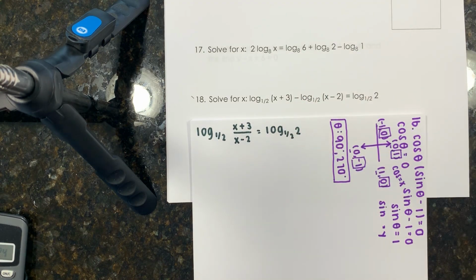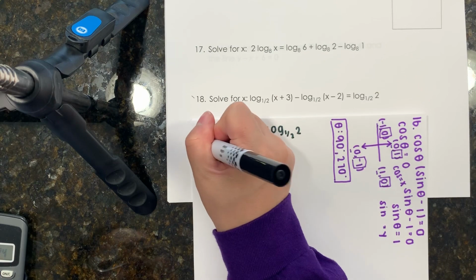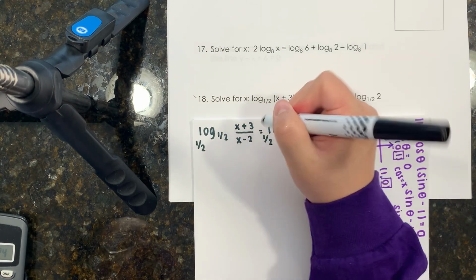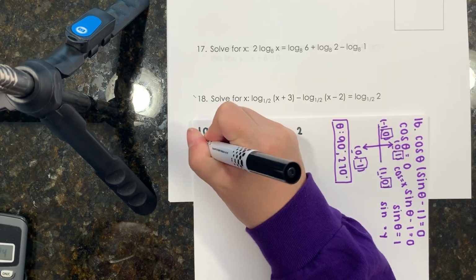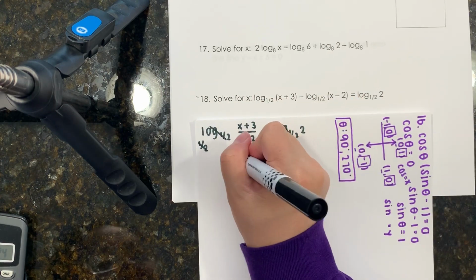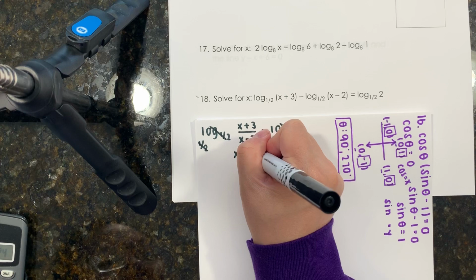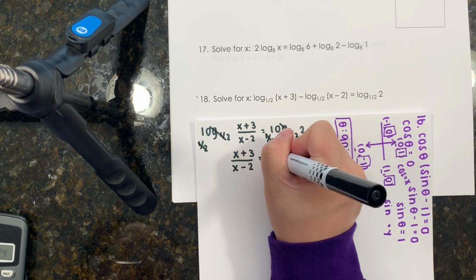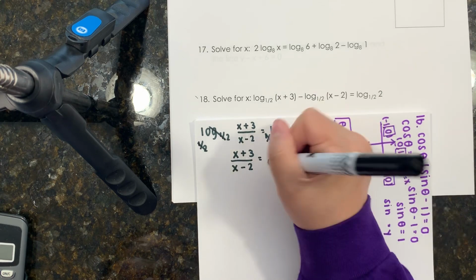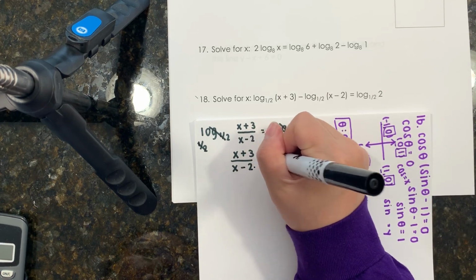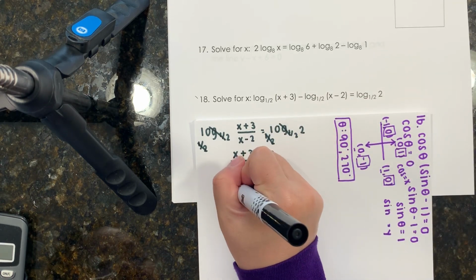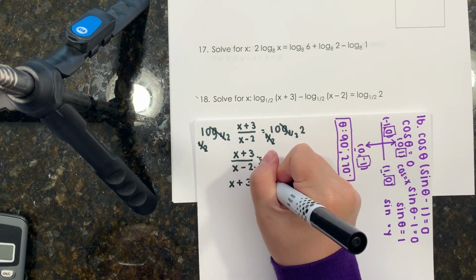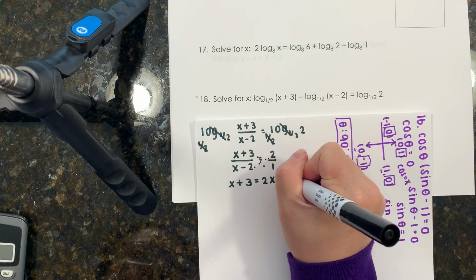Now to get rid of the log 1/2, I'm going to raise both sides to the power of 1/2. So it'd be 1/2 to the power of log 1/2, and that cancels. Now I have x plus 3 over x minus 2 is equal to 2 over 1. You're going to cross multiply that. So I had x plus 3 is equal to 2x minus 4.